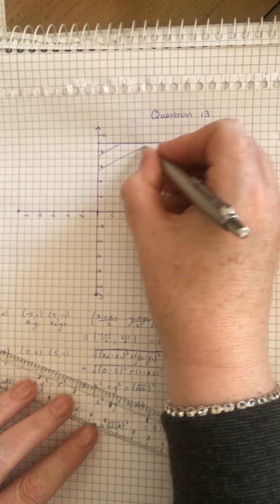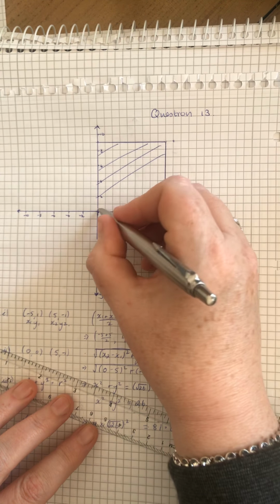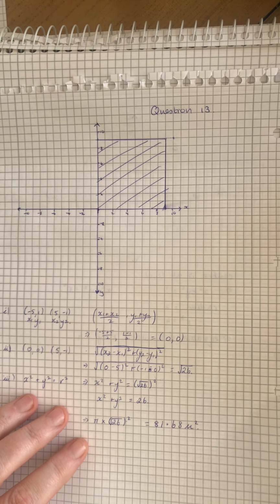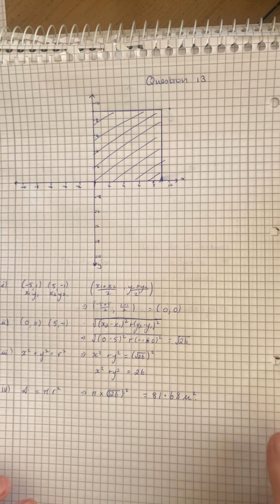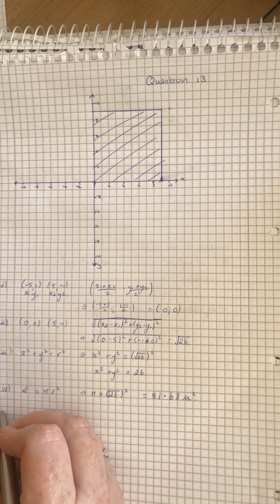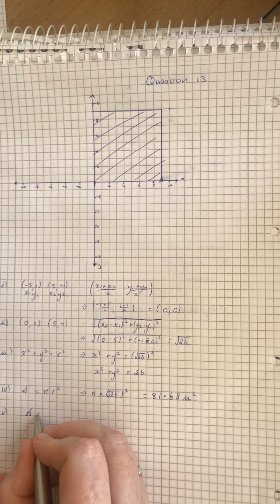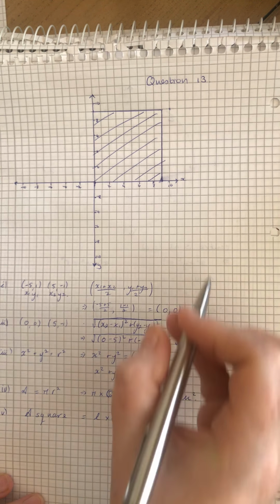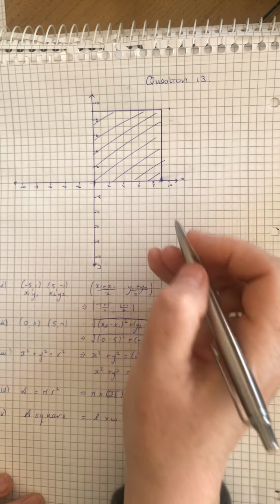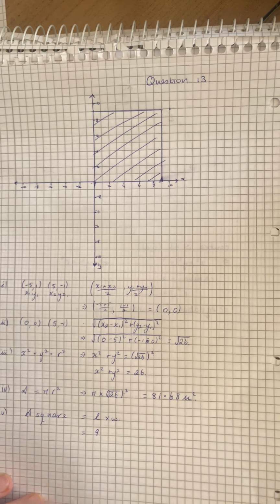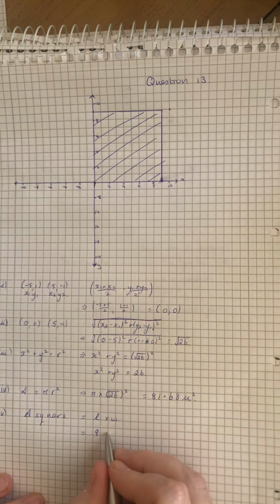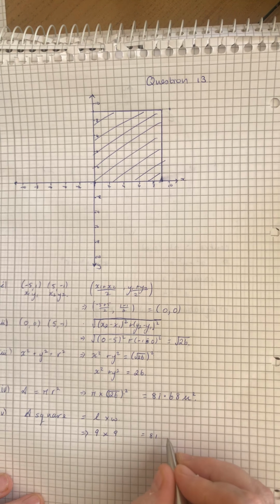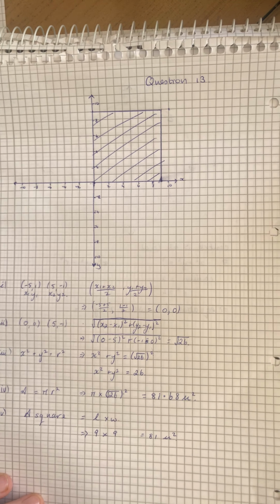So I'm looking to find the area of this square here. So how do I get the area of a square? The area of a square is equal to length by width. Well, the length from here to here is 9, and the width from there to there is 9. So that's 81 units squared.